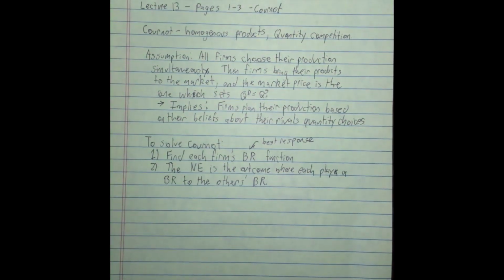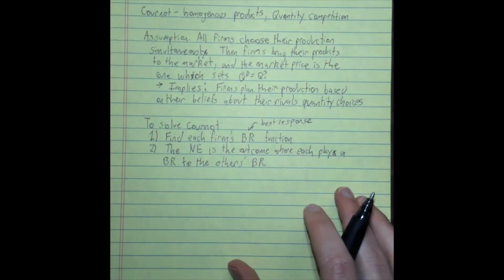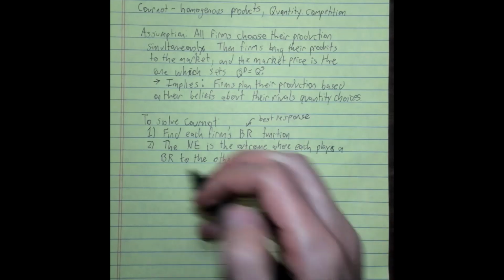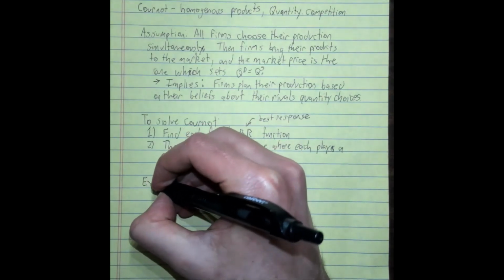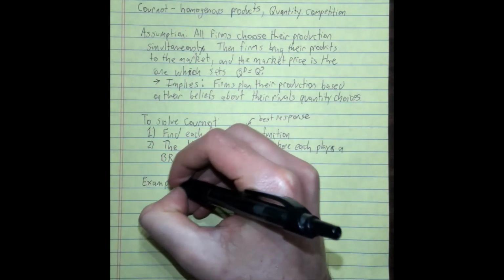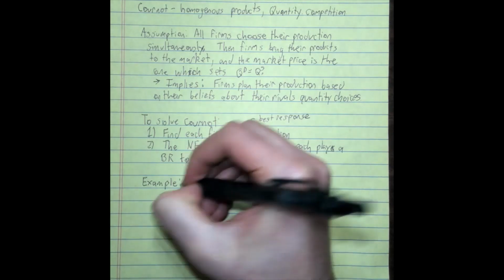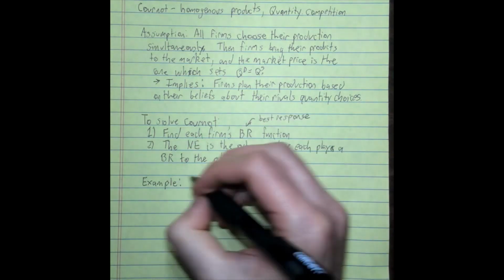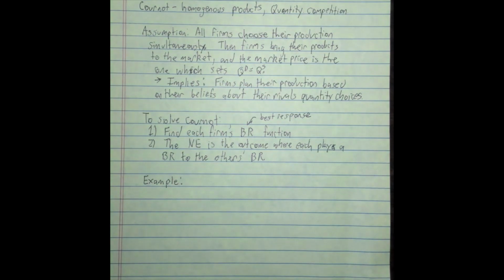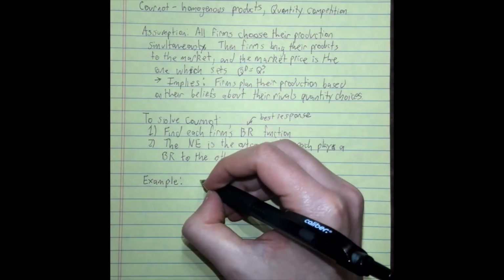So let's go through an example here. We're just going to go with a two-firm case, so two firms, a homogeneous product that they're selling.